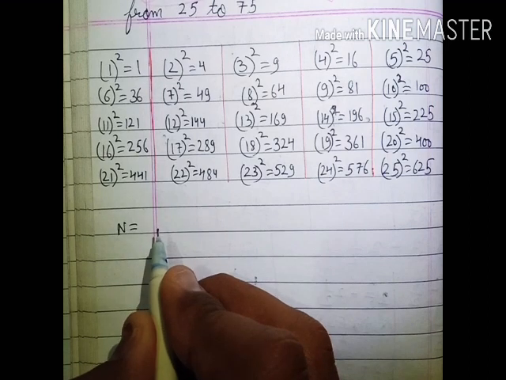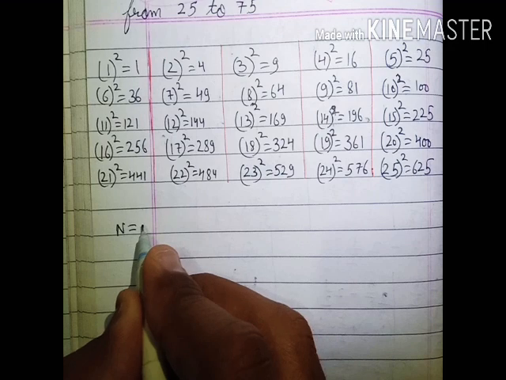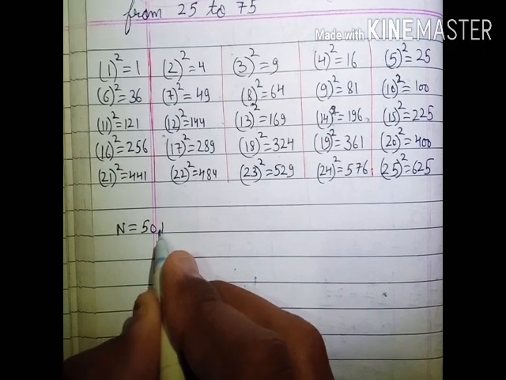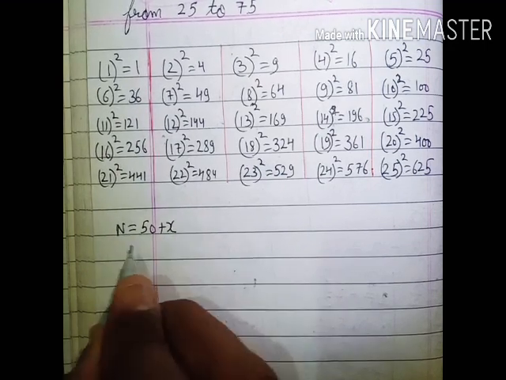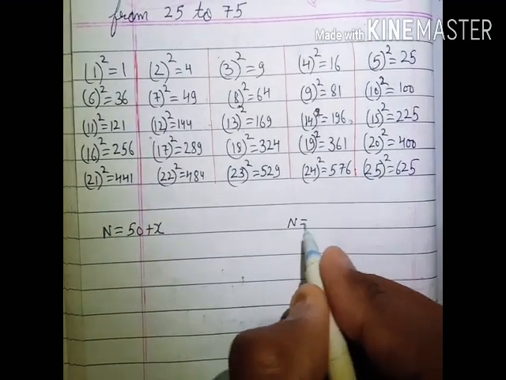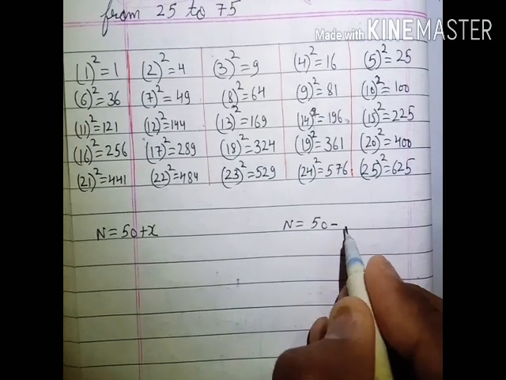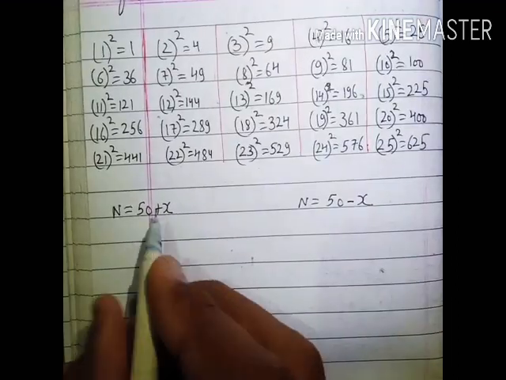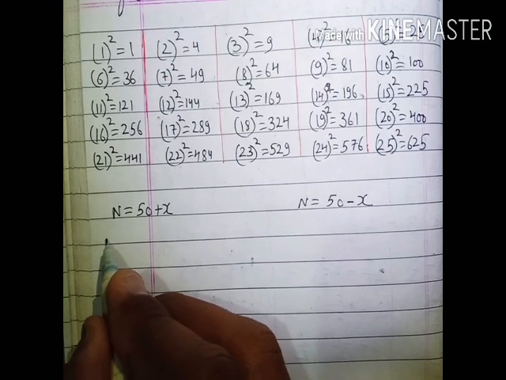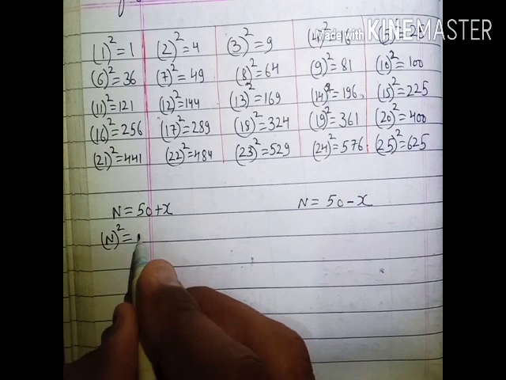We have to find out how much the number is less or more than 50. We can write a number as 50 plus x if the number is more than 50, and 50 minus x if the number is less than 50. And after this, to find the square of the number, we have to do one thing.